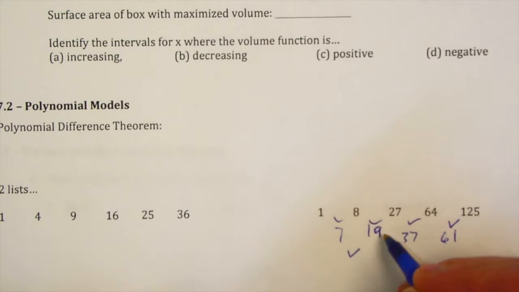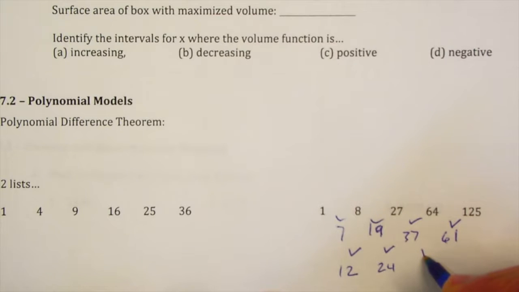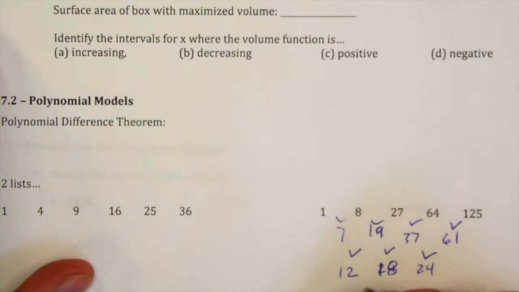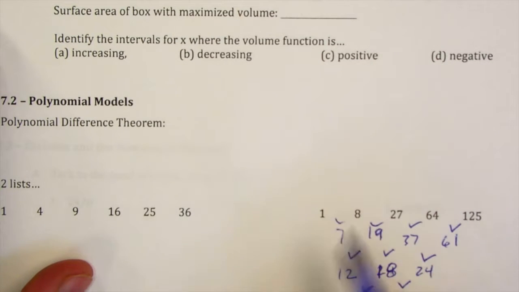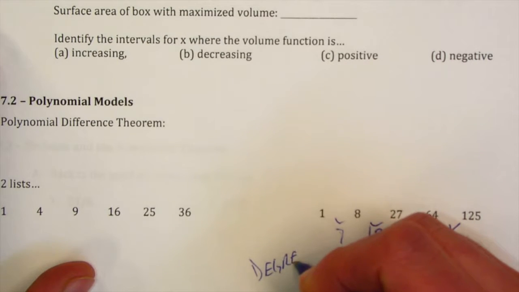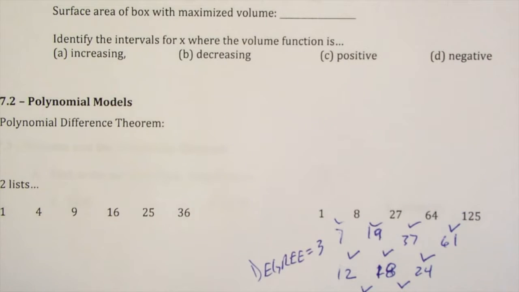So we'll go subtract these, get 12. Subtract these, get 18. Subtract these, get 24. Like that. So we're starting to see a pattern, but we still don't have a constant difference. So let's go to a third difference. And when we take a third difference, here's a 6, here's a 6, so we see, hey, we're getting the same number over and over again. That's our constant difference. So what I know from this is that this is now a degree of 3. So we know this is a third degree polynomial, so I know that on my calculator, that's the equation that I have to go use.